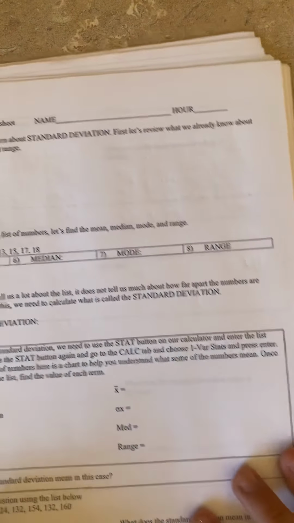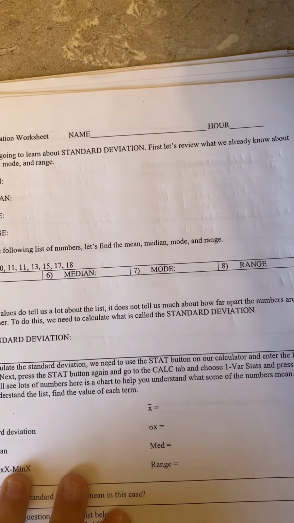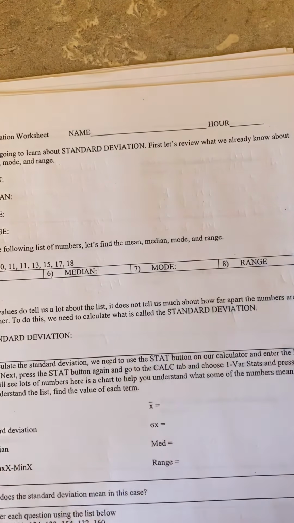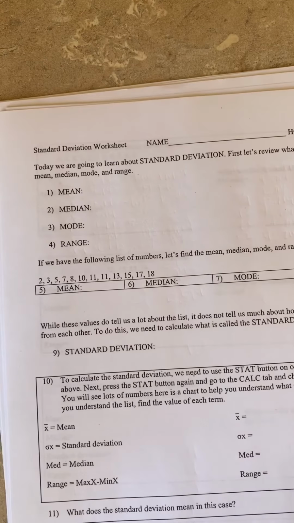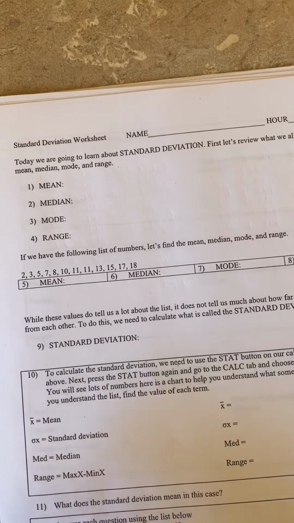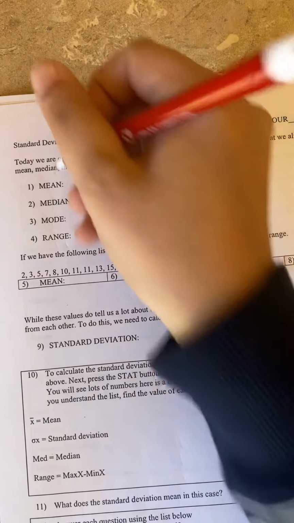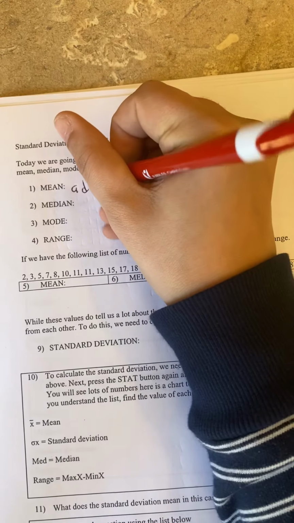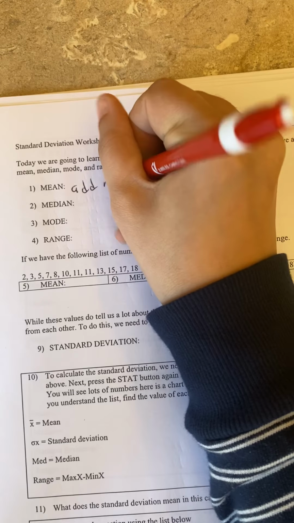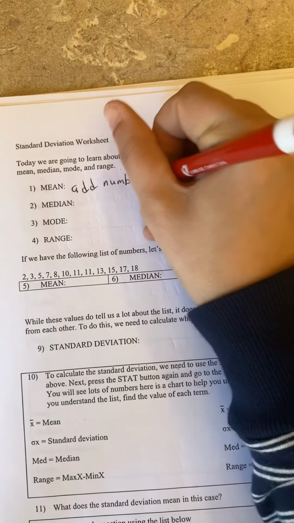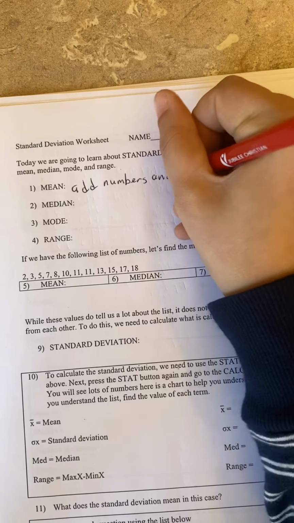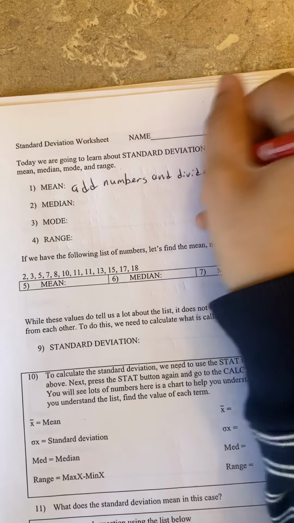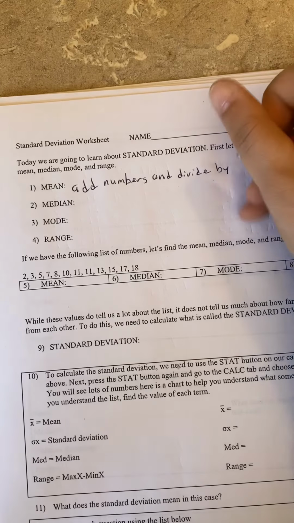Okay, so that was your notes. That was the Unit 6 Day 2 notes. Just to go over the classwork real quick, just as a review, remember the mean is when you add all the numbers and then you divide by the number of terms.